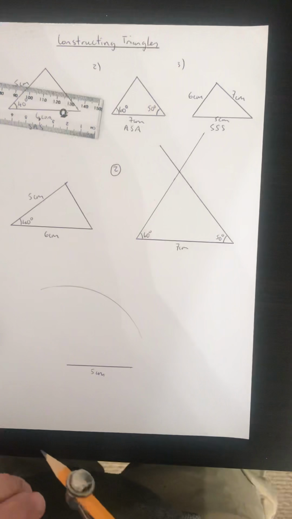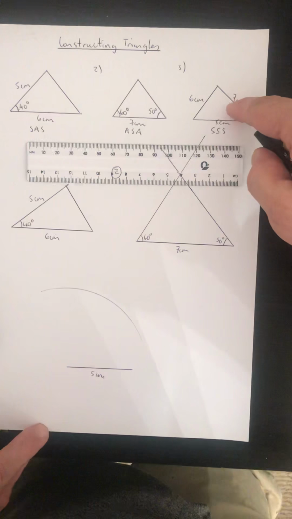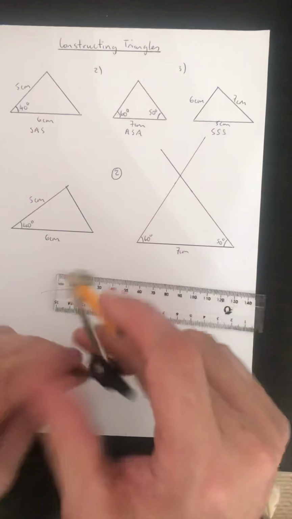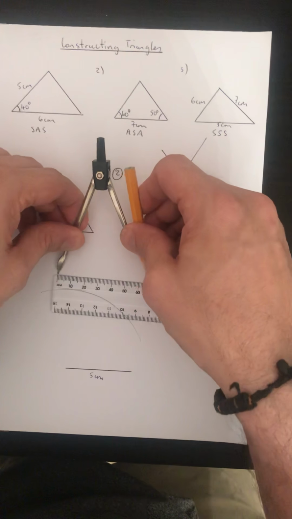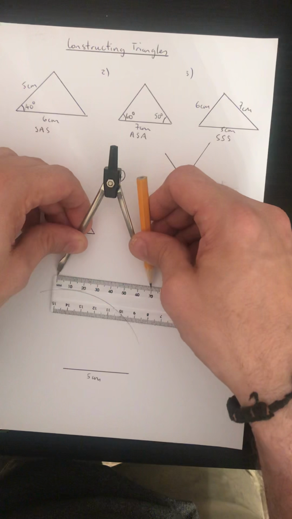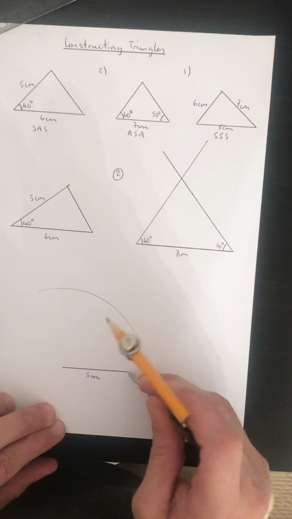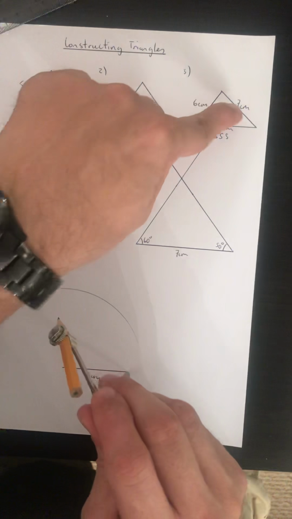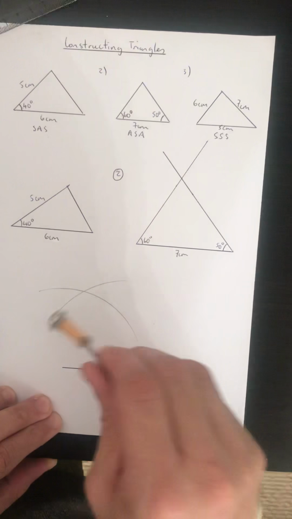Okay. Then on the other side I need 7 centimeters. This side here I need 7 centimeters. So again I measure the distance between the tip of my compass and pencil to be 7 centimeters. And then I put my point on the right hand side now, because I need the line on the right here to be 7 centimeters. And I draw another arc until they cross.